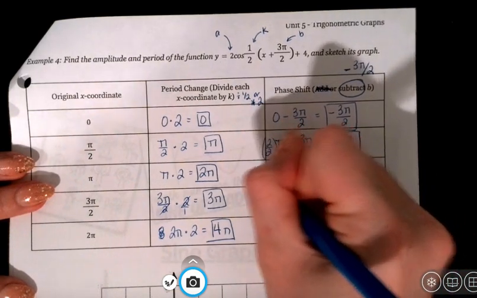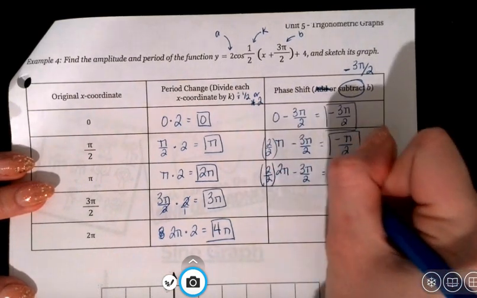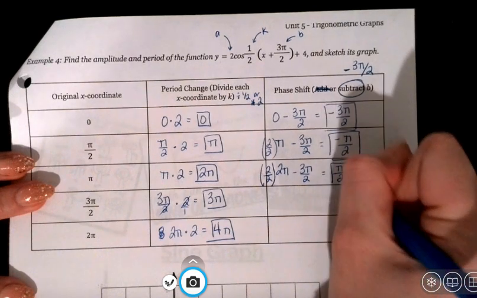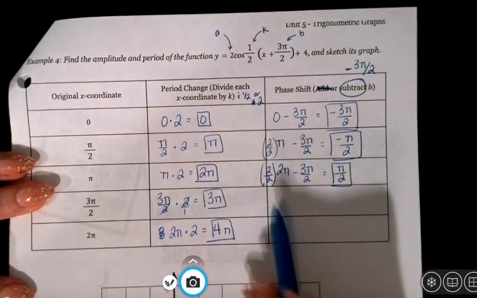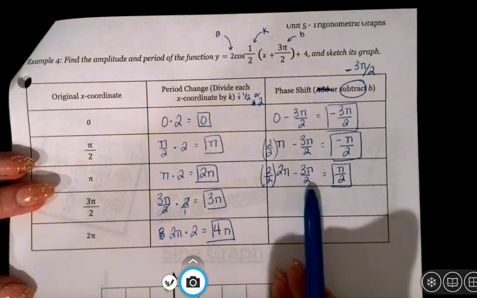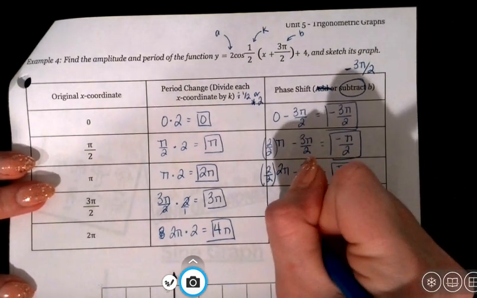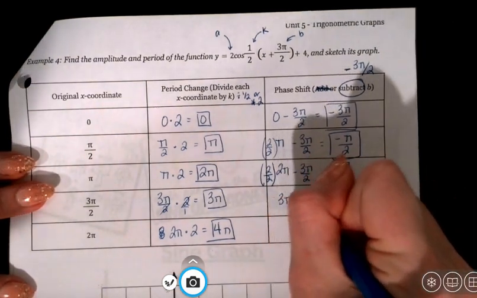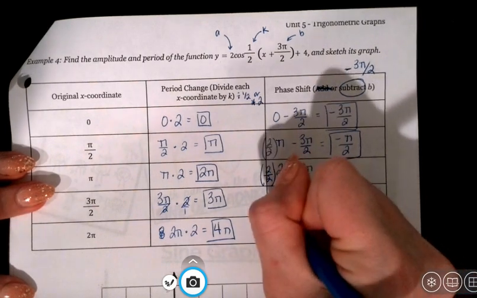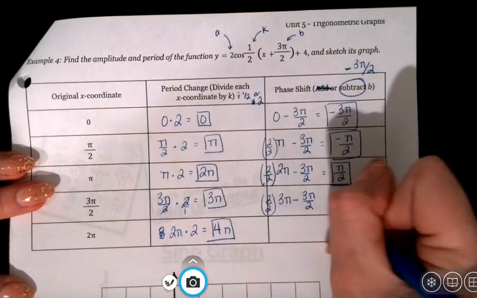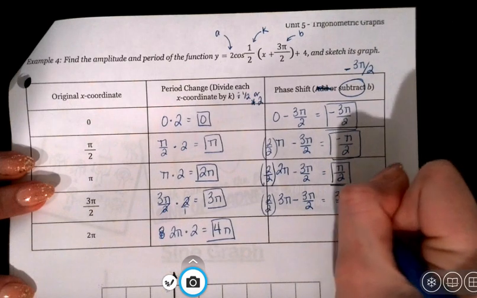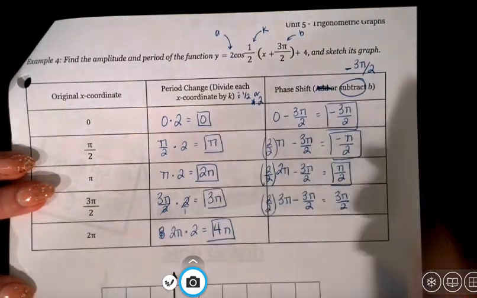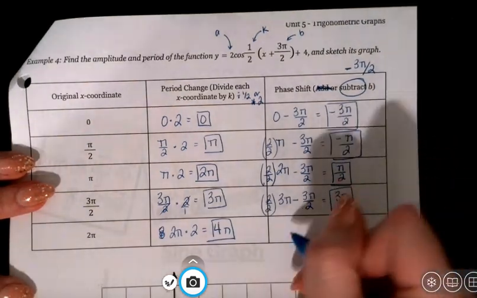I need some common denominators. When I simplify that, it would end up being 4 pi over 2 minus 3 pi over 2, which would be 1 pi over 2. In my common denominators, I get 3 pi over 2.